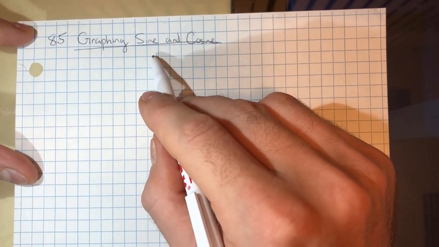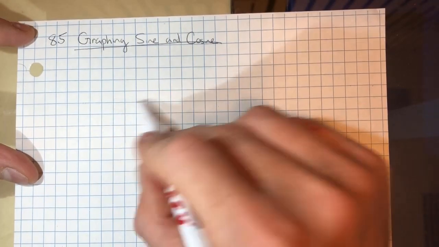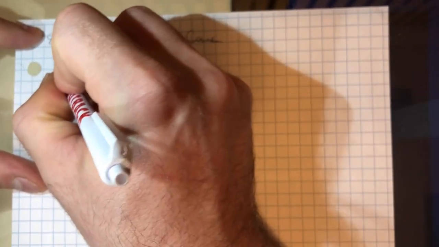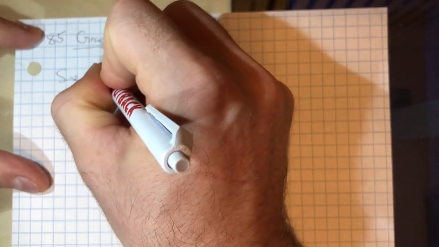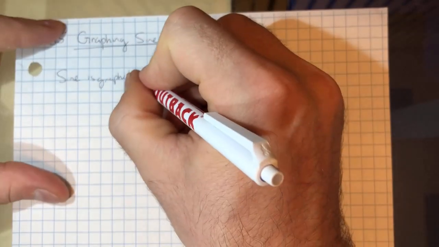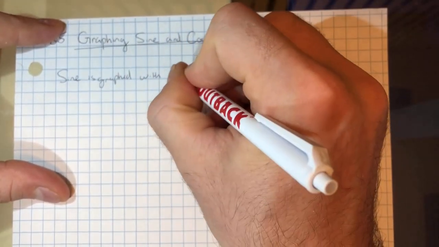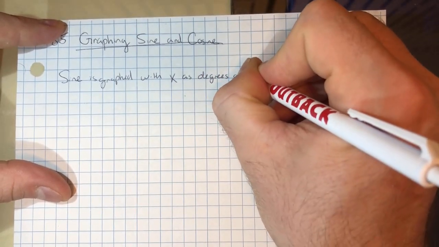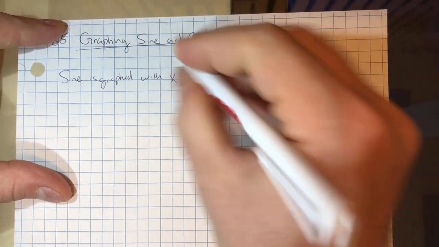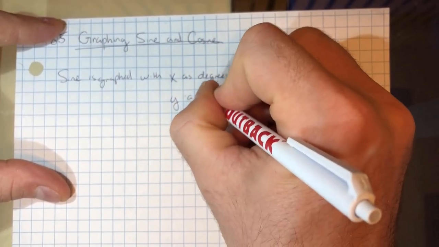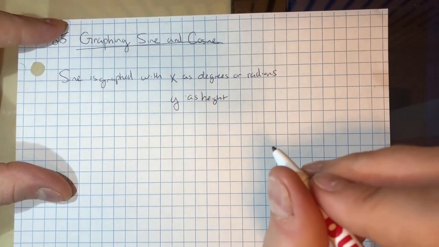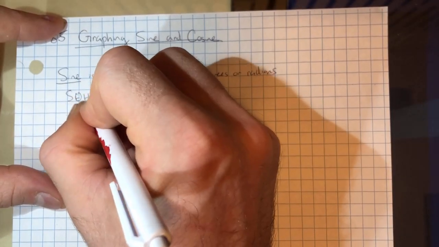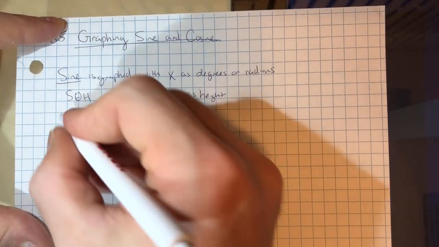As you saw in the animation, what we're going to be doing is graphing the sine wave with our x value being the degrees and our y value being the height. Because sine is graphed x as degrees or radians and y as height. So that's how we graph our sine, because sine is SOH, right? SOHCAHTOA.